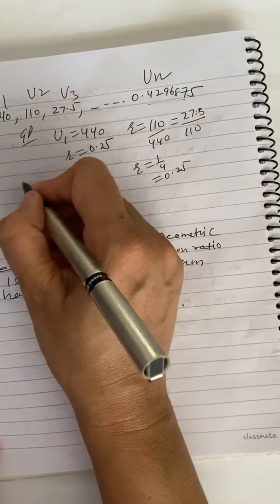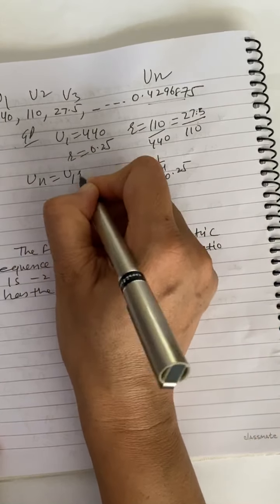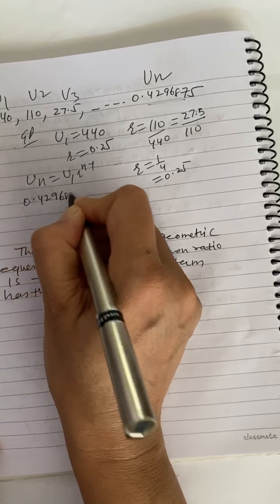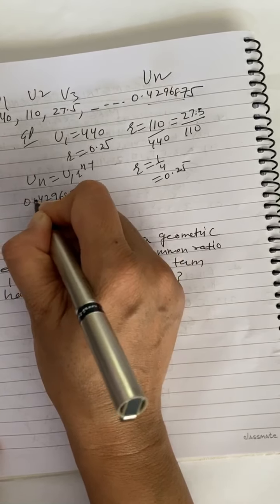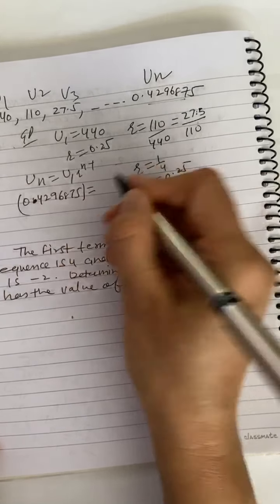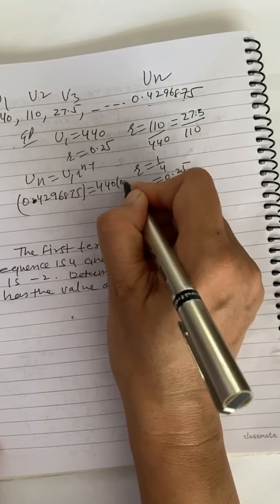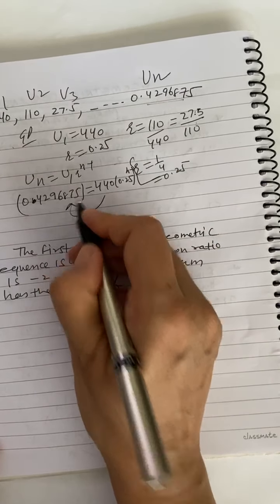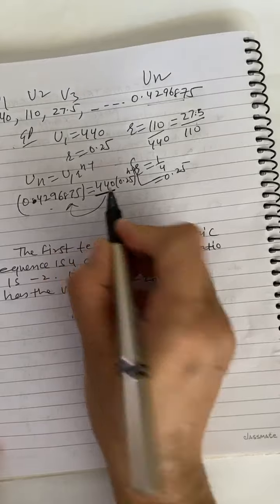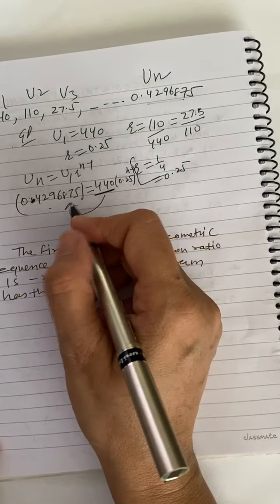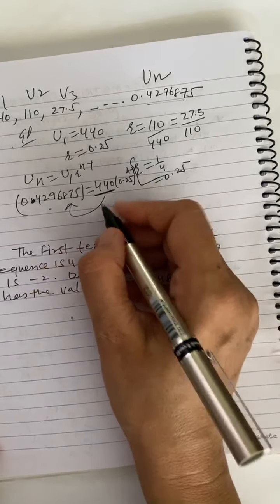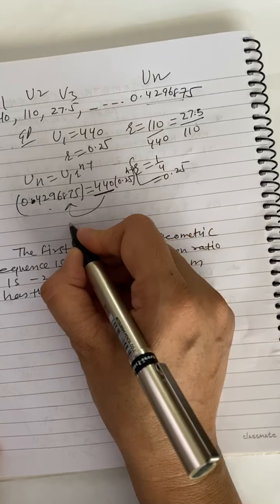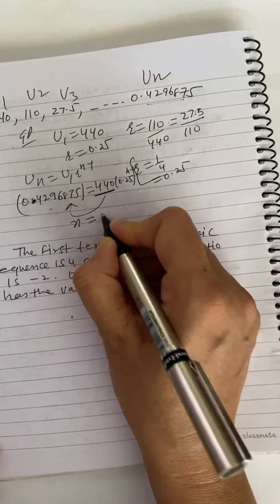Now this is Un. So Un is equal to U1 times R to the n minus 1. So 0.4296875 is equal to 440 times 0.25 to the power of n minus 1. Now you divide this number by 440 first, and when you divide, you use your calculator to do that. After doing all the calculations, your n will be equal to 6.